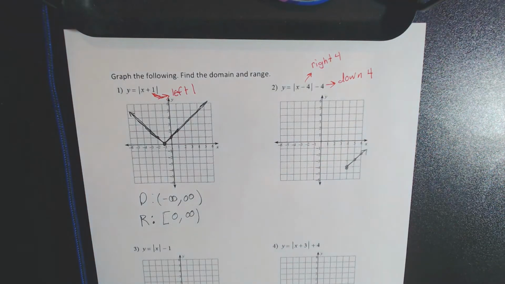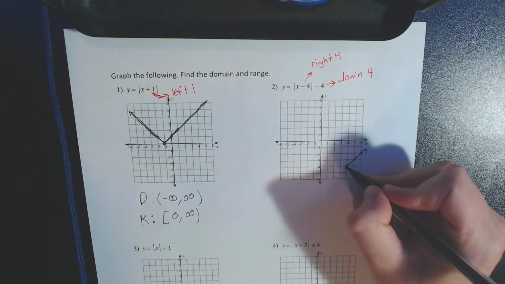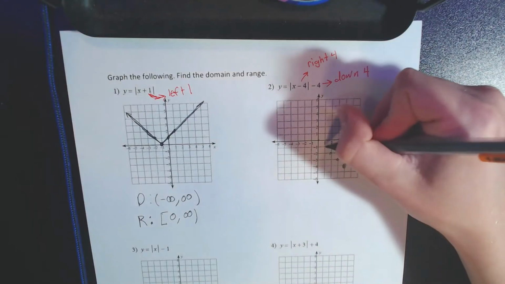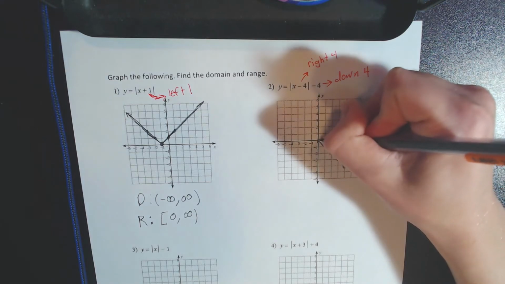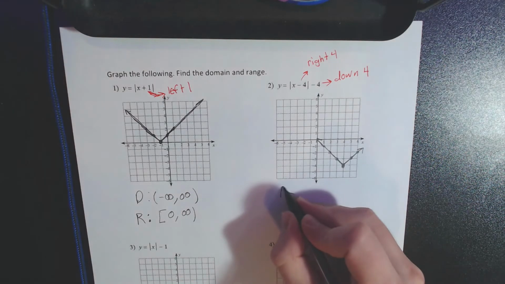Okay, that's one side of it. The other side is kind of just a mirror image. Now we go up 1, left 1, up 1, left 1. Like that. Okay, so that would be our graph for this function. Okay, what's the domain?